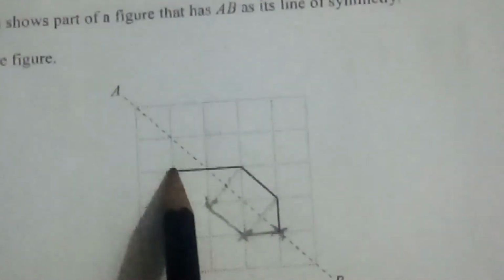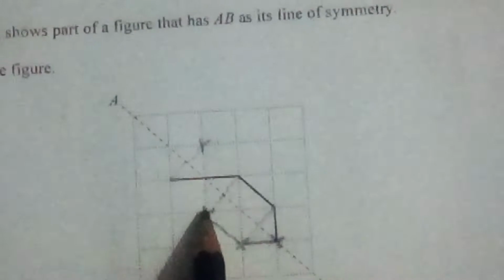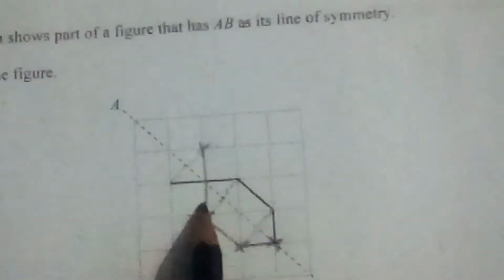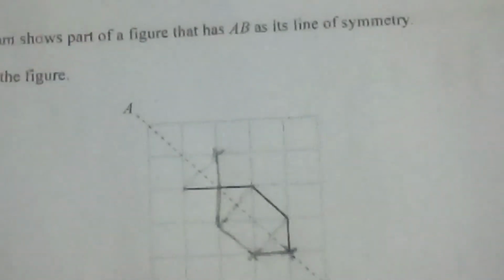Now come to this point. This is the last point, and it is on this side. So draw from here a perpendicular from this point to this line of symmetry, and this is the perpendicular. Extend it further up till here. So this is the last point, and now join this with this, and our figure is complete now.